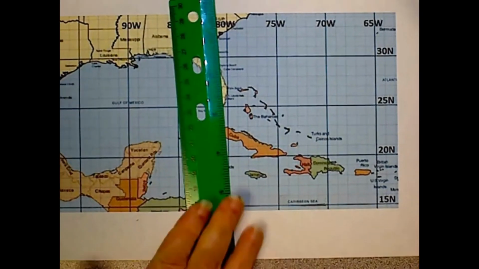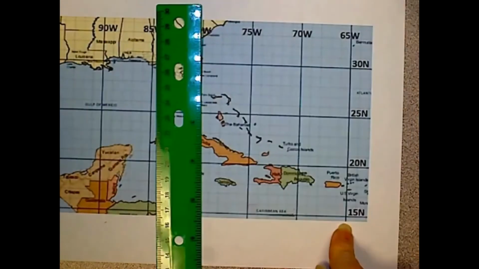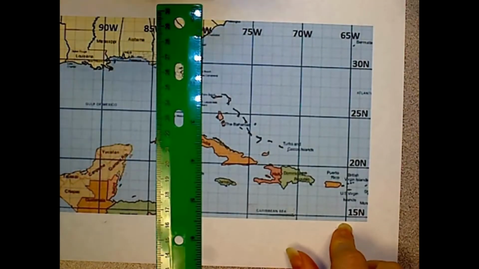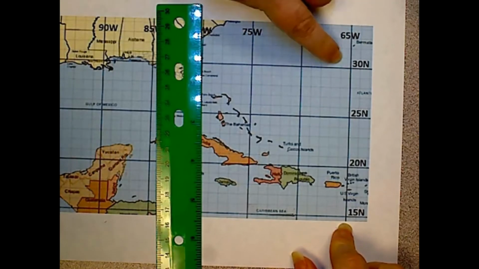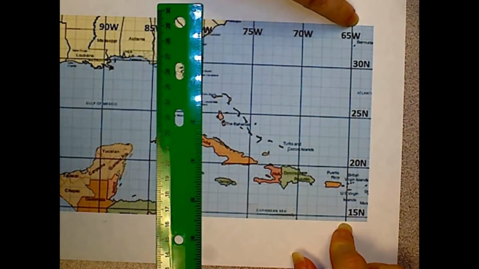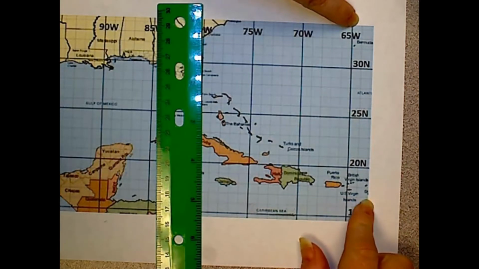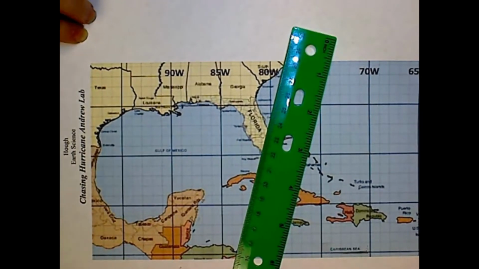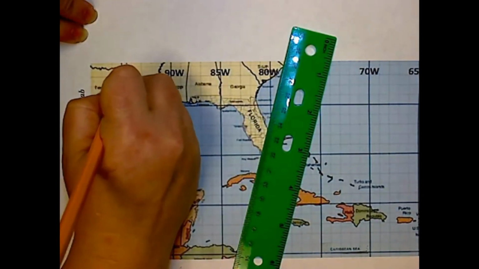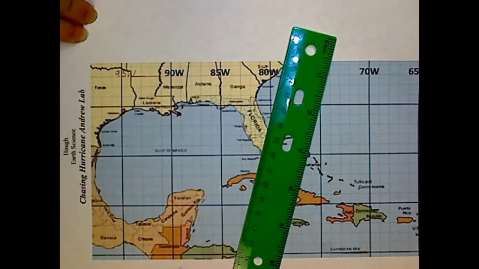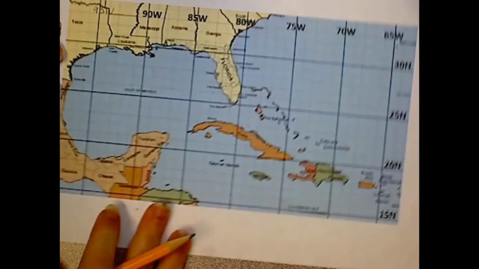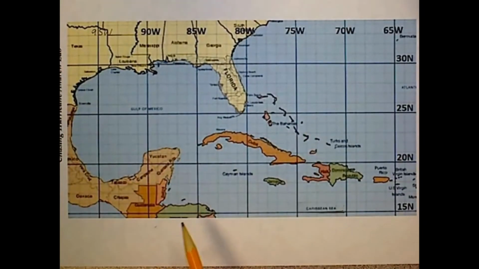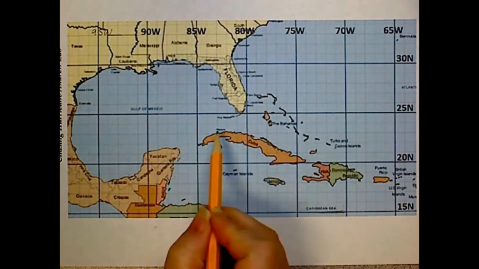So you're going to set up your grid so that you go from 15 degrees north up to about 34 degrees north here. And you're going to go from about 63 degrees west all the way over here to about 98 west.